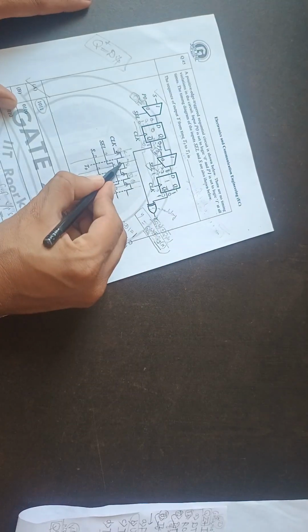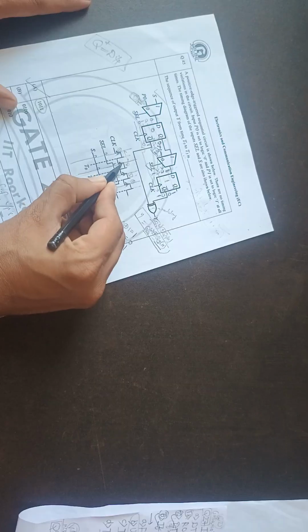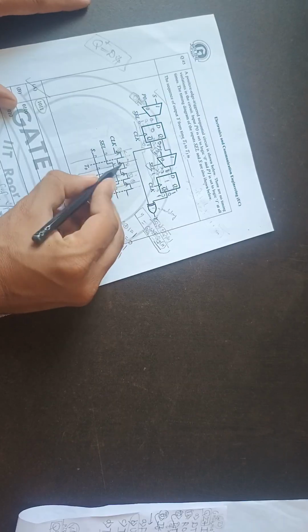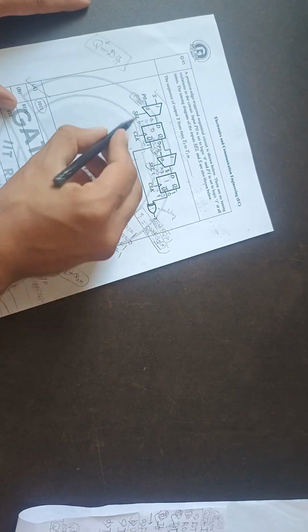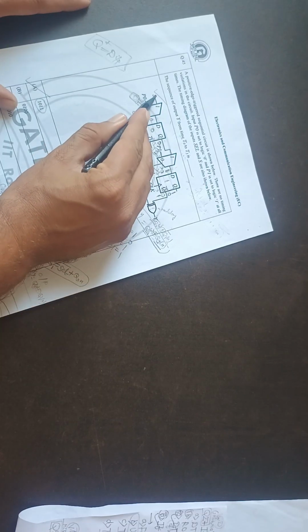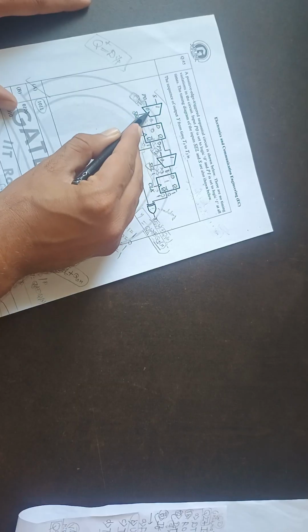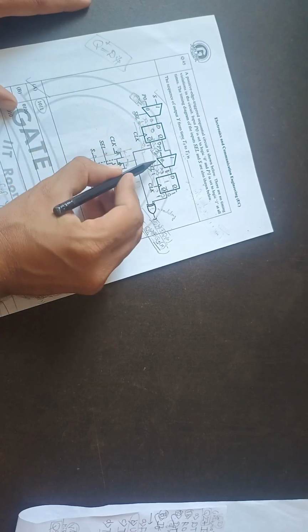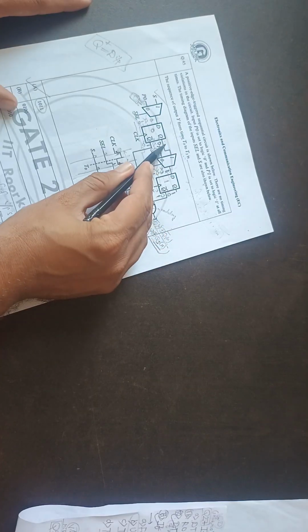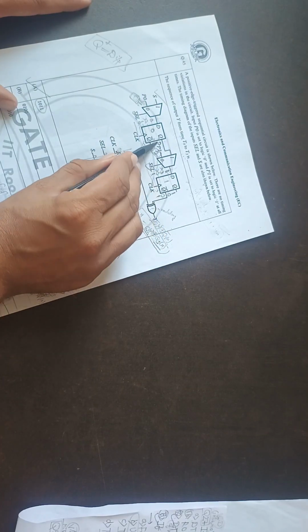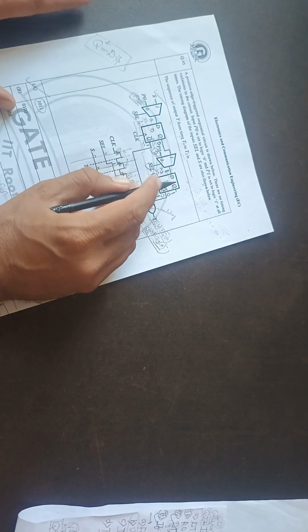Then at the second clock we can see select is 1 just before the second positive clock edge, and s is 0. So select is 1 and s is 0, so this part is 0, and this will come here. Since select is 1, the previous bit will come here, and the previous bit was 0, so 0 will come here.